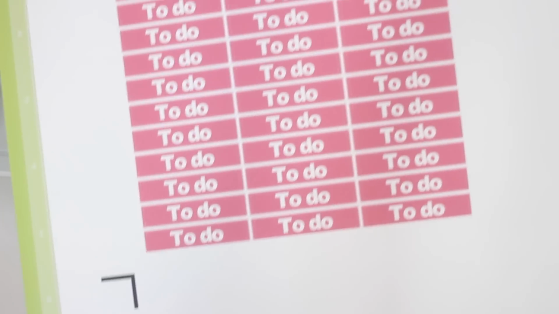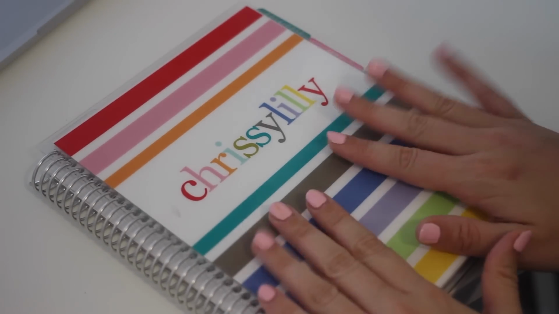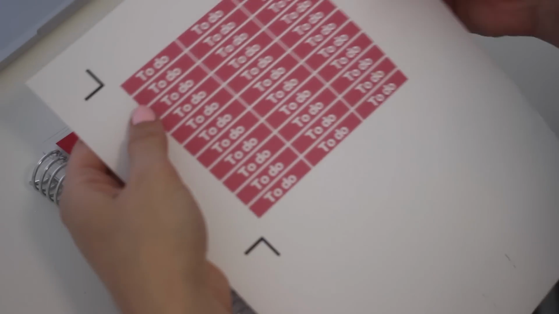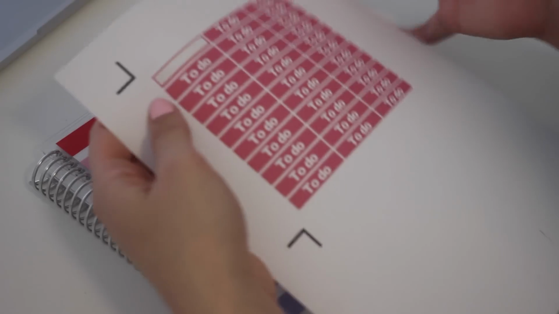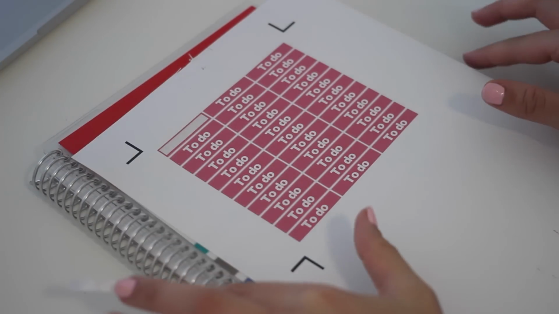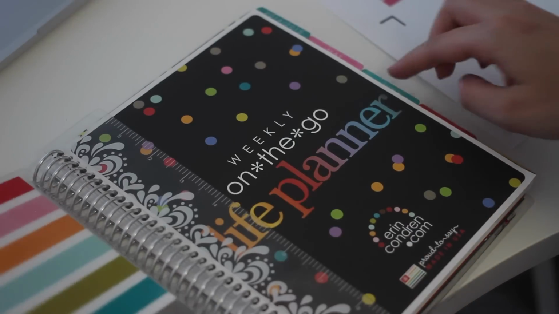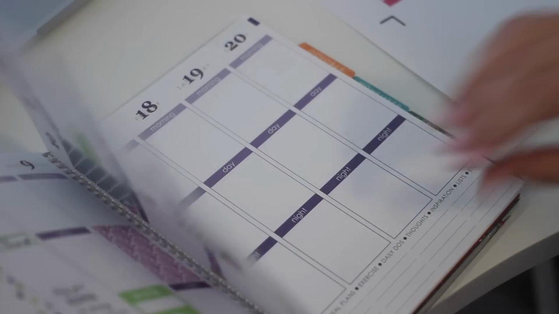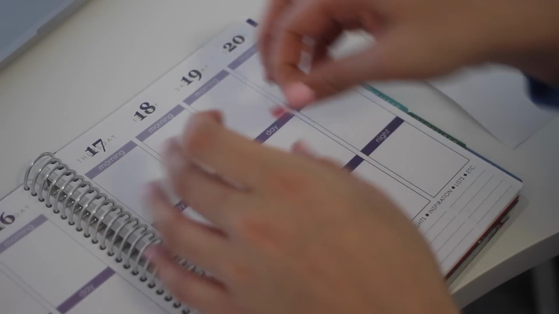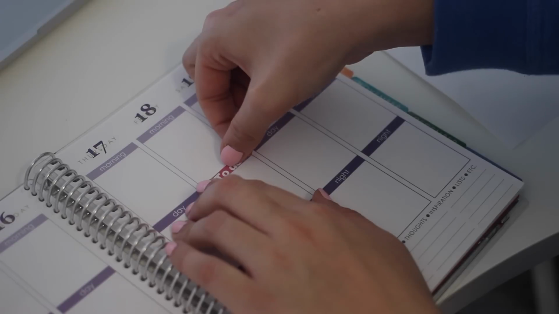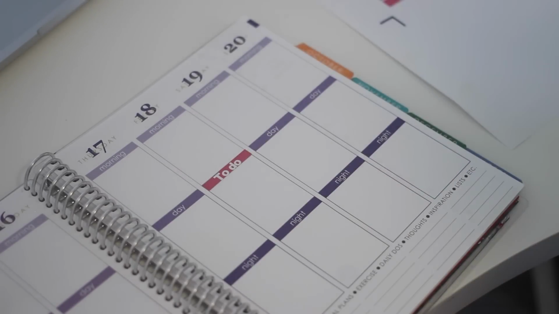Here are our stickers, and you just want to unroll it from the mat, and I'll be right back. Okay, so here we have my old Erin Condren, and this is our set of stickers. As you can see, you can peel them off, and you're left with a little bit of pink around the edges and the perfect MDM. I'm just going to go to a random page that I haven't used and show you that they fit. Perfectly.